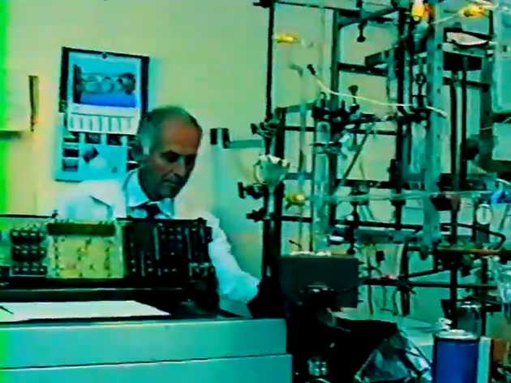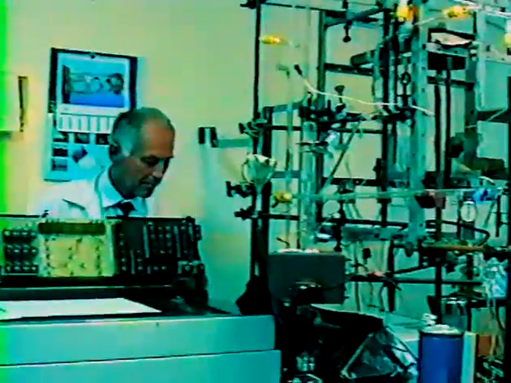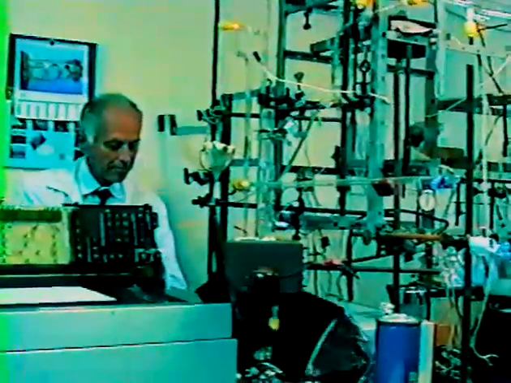This latter one is connected with another system investigated by our co-workers catalytically, I mean in the classical catalytic method.